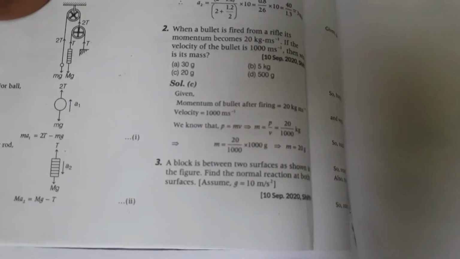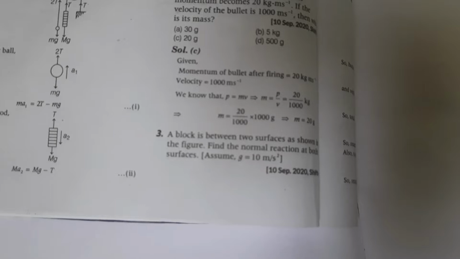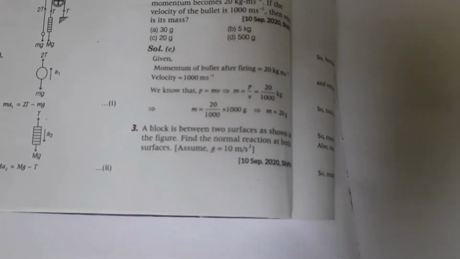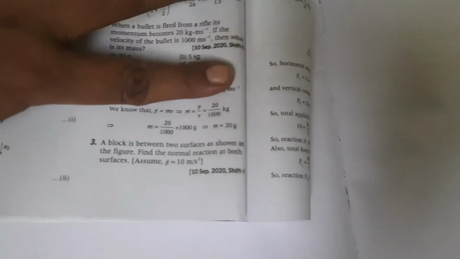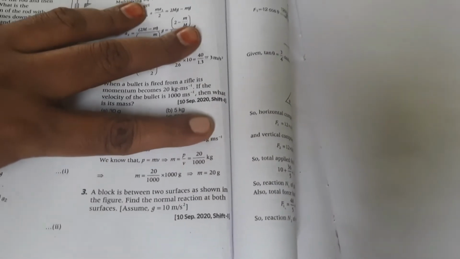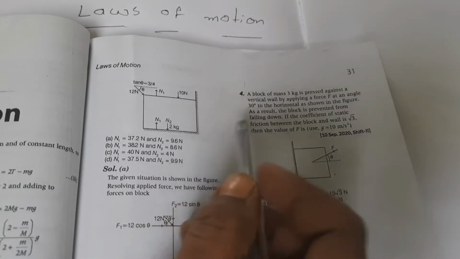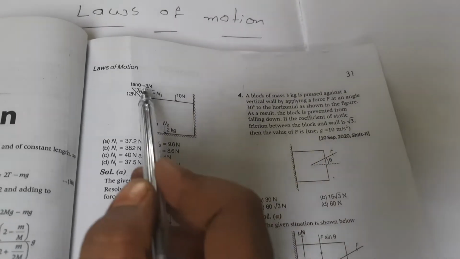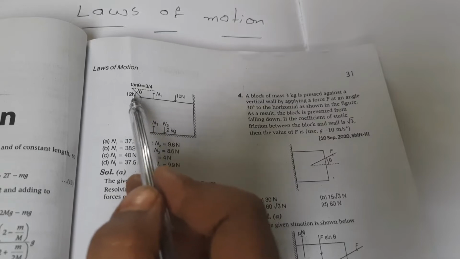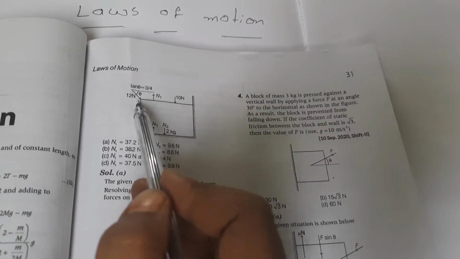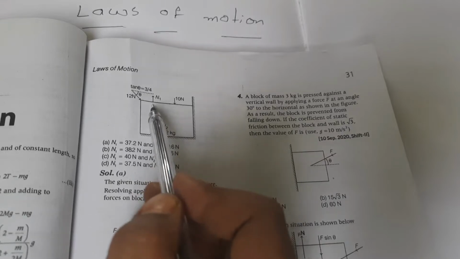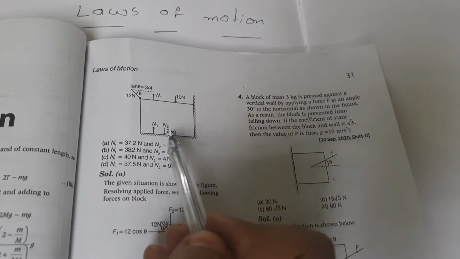Then come to the third one. Look here, this is the third one. A block is placed between two surfaces as shown in the figure. Find the normal reaction at both the surfaces. From the figure, this is one surface and this is another surface. A force is applied like this. How much force is acting here? 12 newtons is acting, N1 is acting upwards, and 10 newtons is acting downwards.